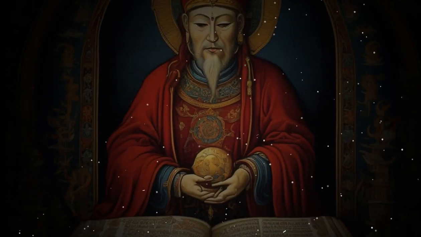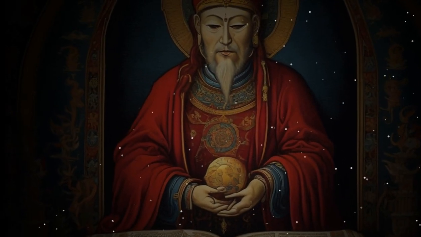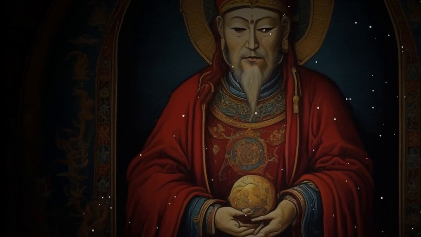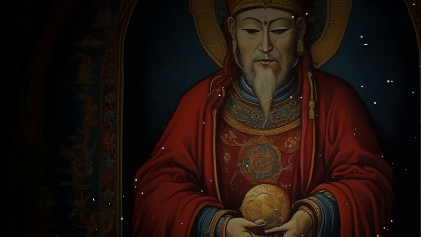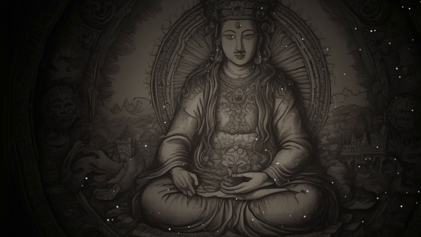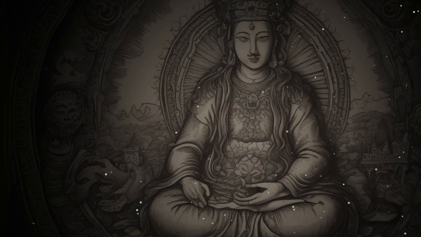The distractions of the outer world begin to fade, replaced by a deep sense of serenity and clarity. This practice is not merely escapist. On the contrary, it is an exercise in anchoring in the present, impregnating the mind with positive and elevated qualities.